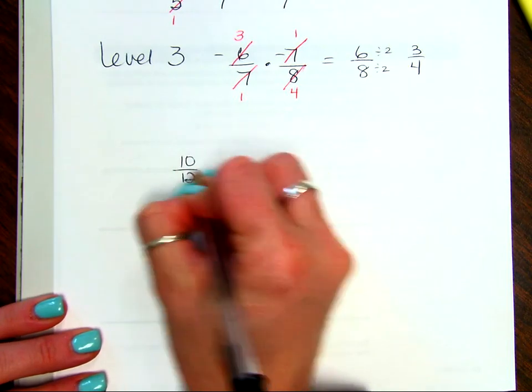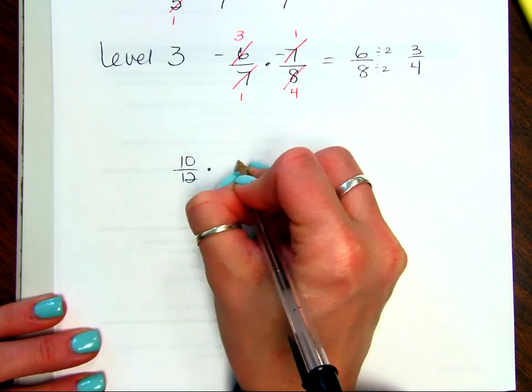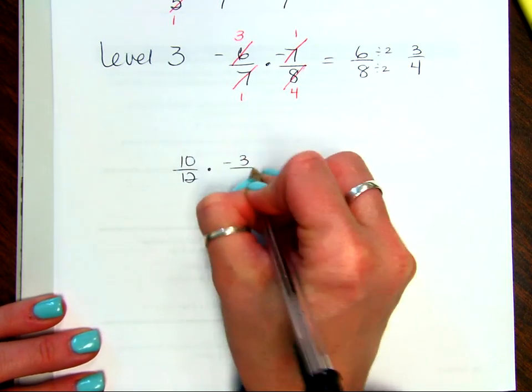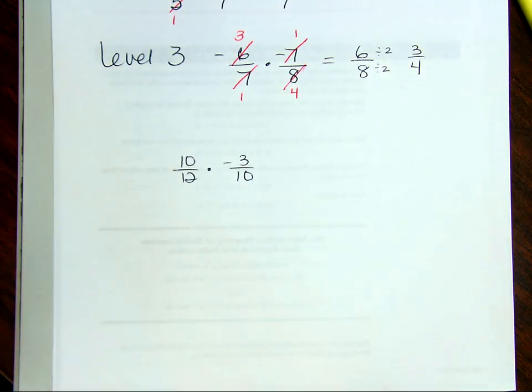10/12 times negative 3/10. Okay, you have a couple options here. What's that? Yes, you can do it on the whiteboard.